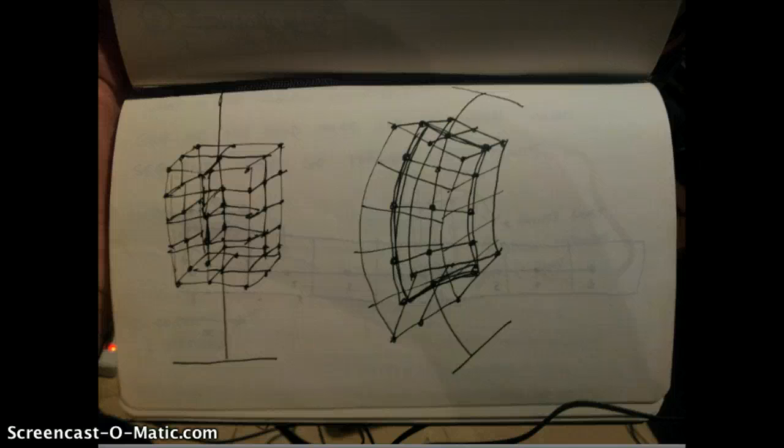So this is the basic idea. Okay, we got ourselves a mesh. We got a line going through it. That's the axis, and then the mesh bends.